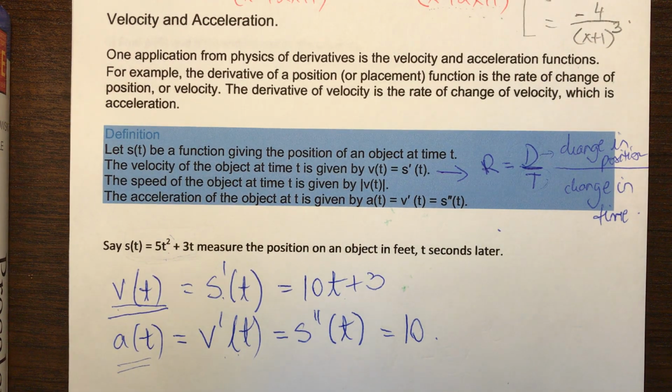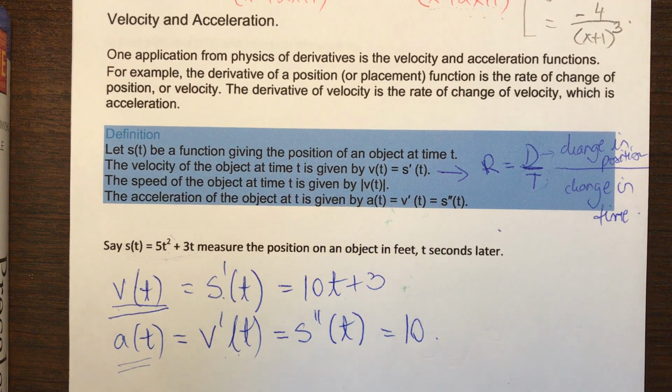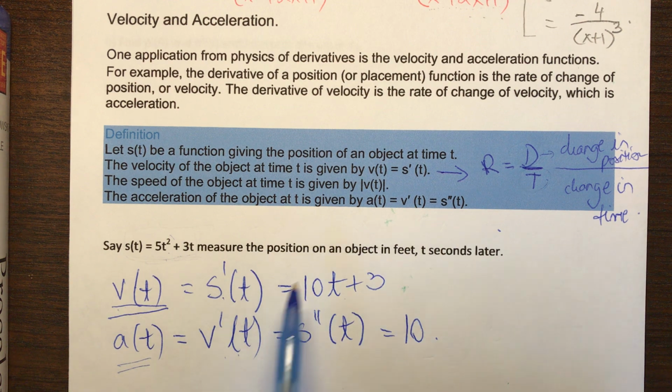So clearly, just as I said, we are, by the way, not only talking about velocity and acceleration when it comes to a moving object. Things can be, and you will see in the example, in the next example, we can be talking about a change in population.